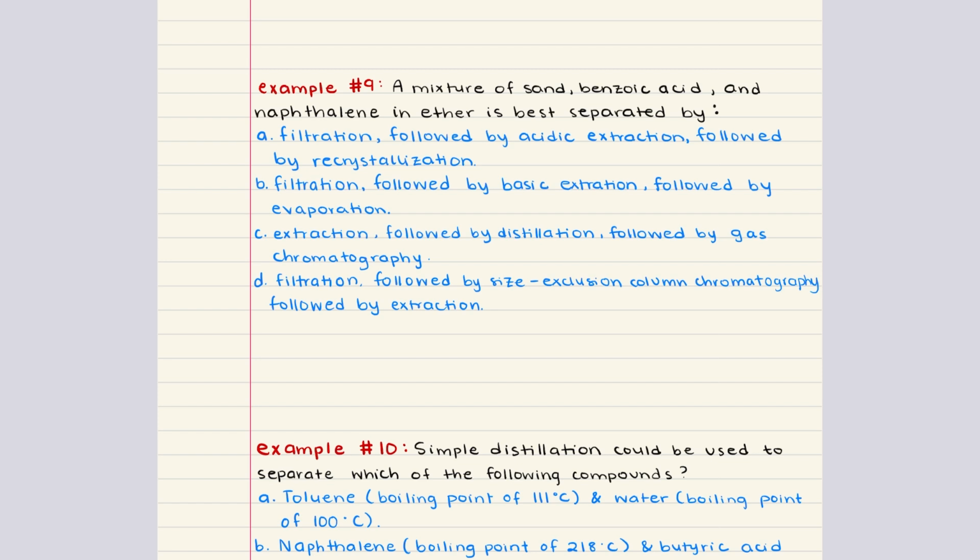To separate these two, we can take advantage of the acid-base properties of benzoic acid. If we extract the ether solution with aqueous sodium hydroxide, then the benzoic acid will deprotonate, forming benzoate ion, which is water soluble. That pulls it out of the organic layer and into the aqueous phase. Naphthalene, on the other hand, is nonpolar, so it doesn't react with base and it stays behind in the ether.